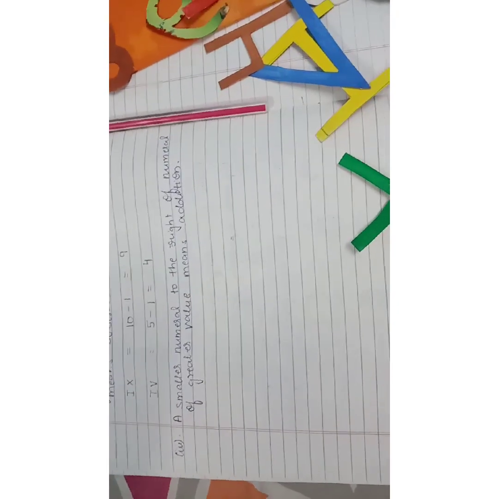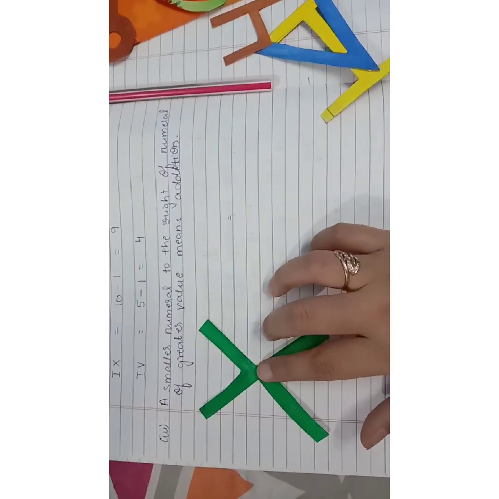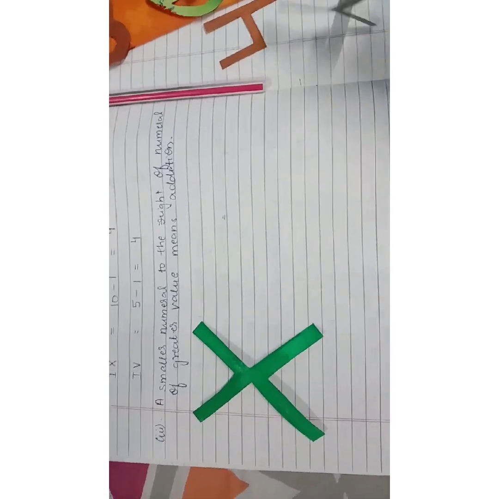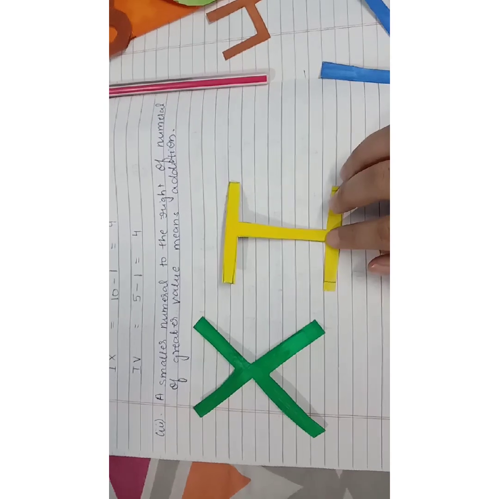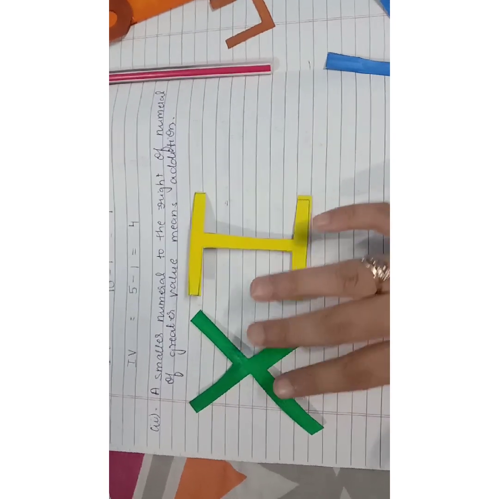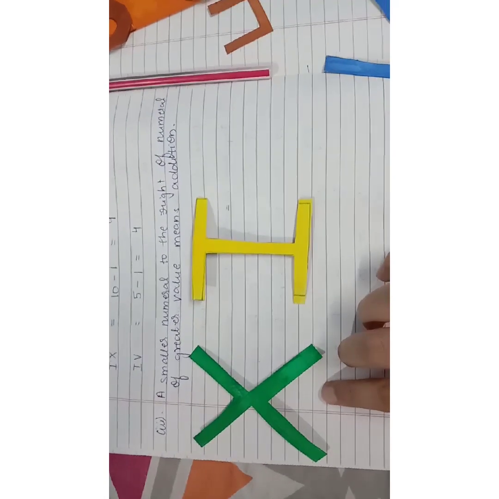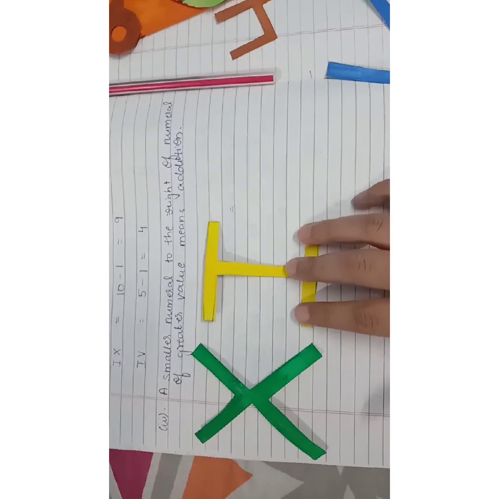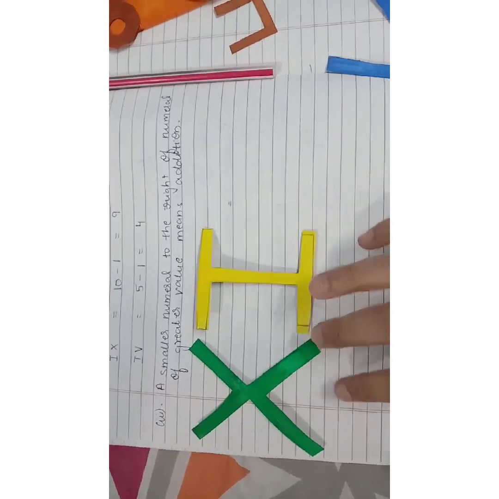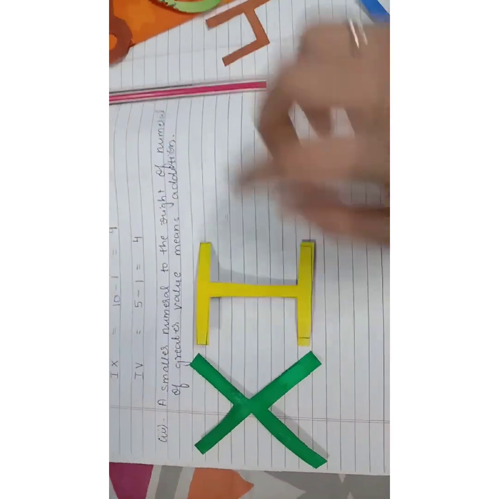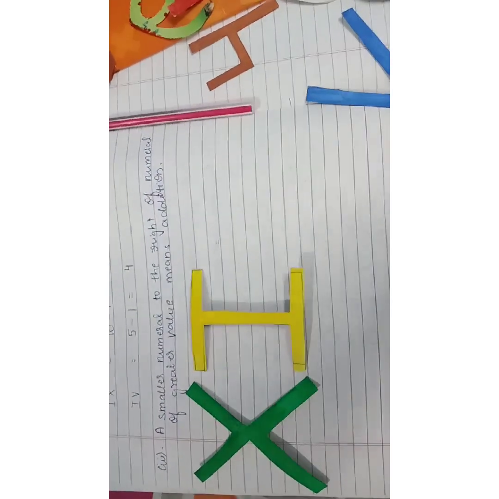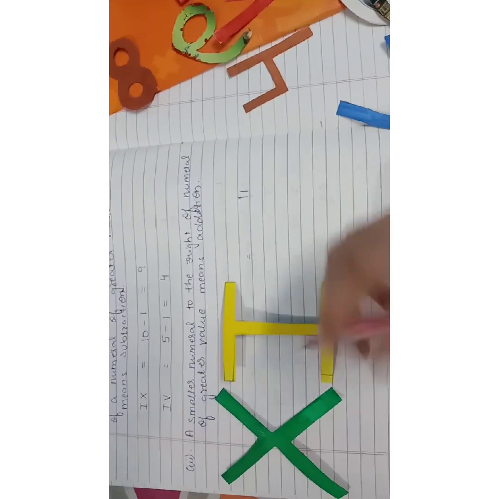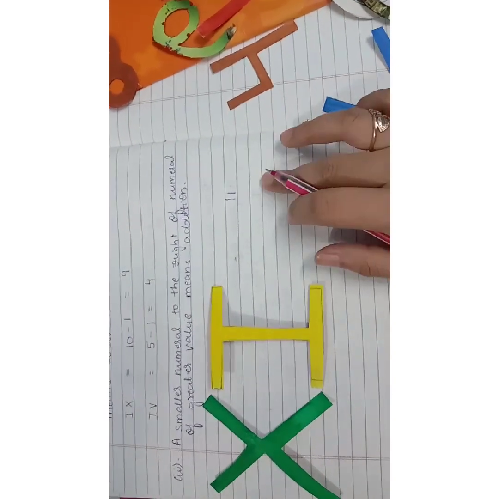For example, X means 10, I means 1. So X is the greater value, I is the smaller value. If the smaller value is on the right side of the greater value, this will result in 11.